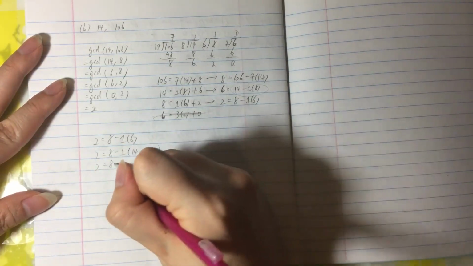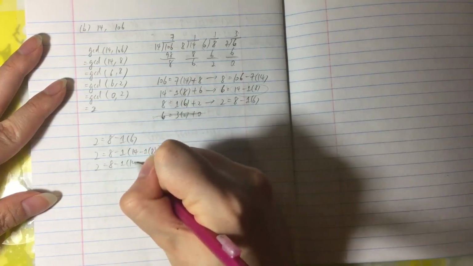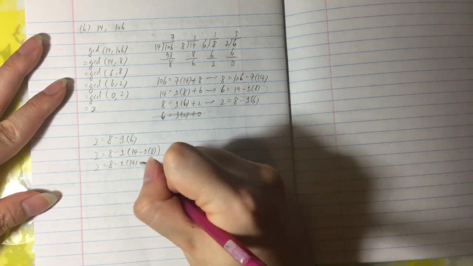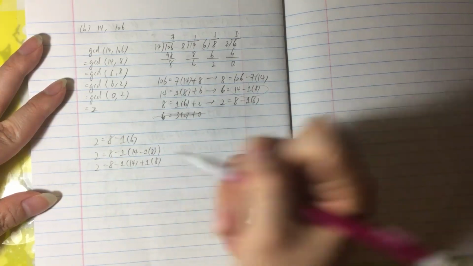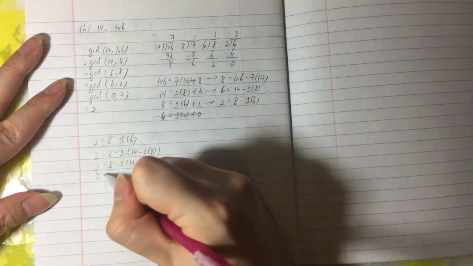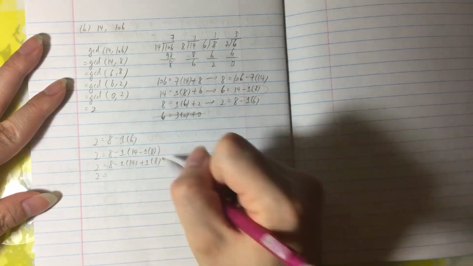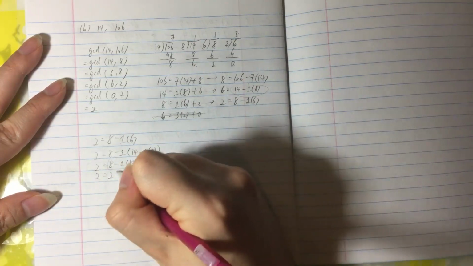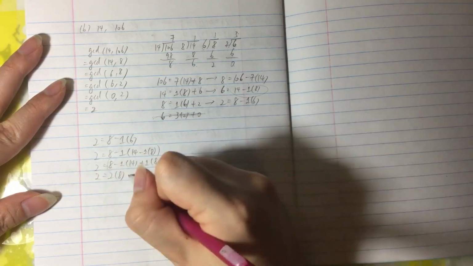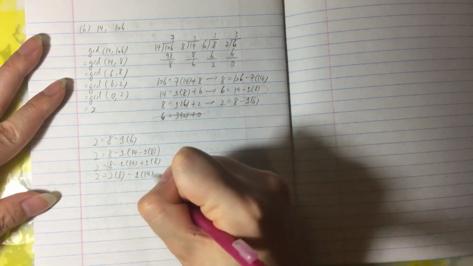Distribute negative 1. We get negative 1 times 14. Negative 1 times negative 1 is positive 1. Then if I combine like terms, 1a plus another 1a is 2a. Minus 1 times 14.